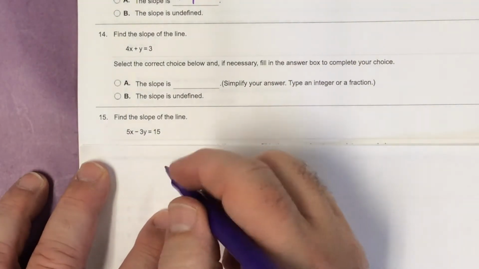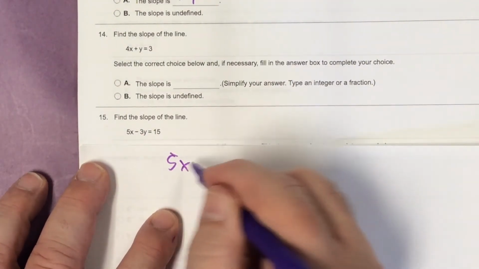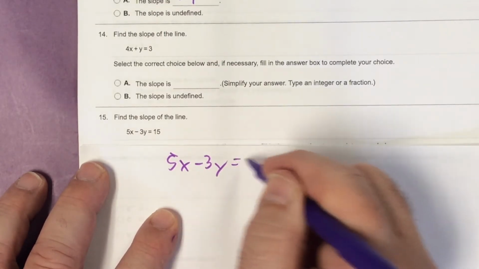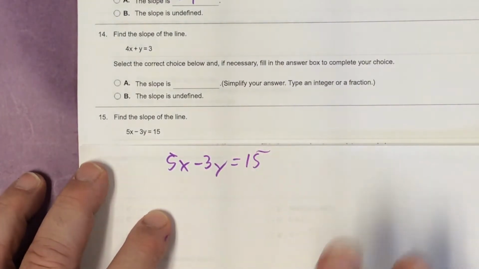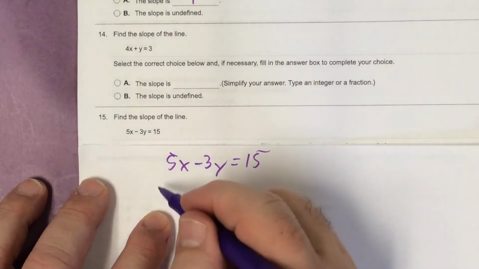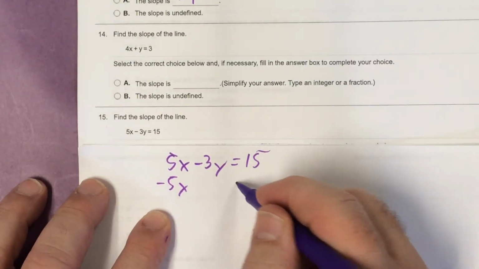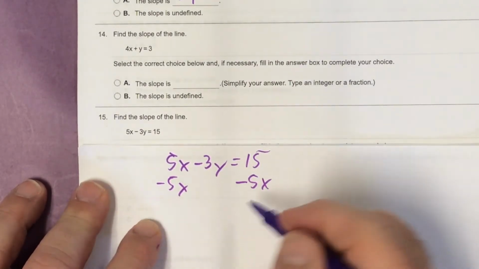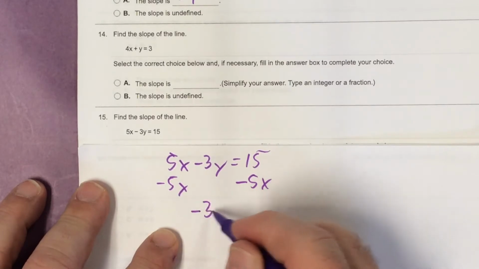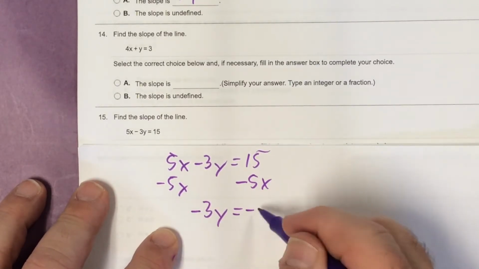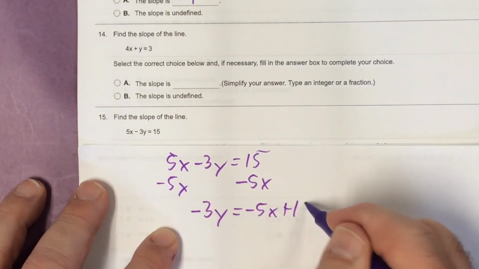You may want to try the last one on your own to see if you can get this, but this one's a little tricky, and it can be a lot of work. So we have 5x minus 3y equals 15. Watching signage on this is critical. I'm going to go ahead and subtract 5x. That's going to give me -3y is equal to -5x plus 15.